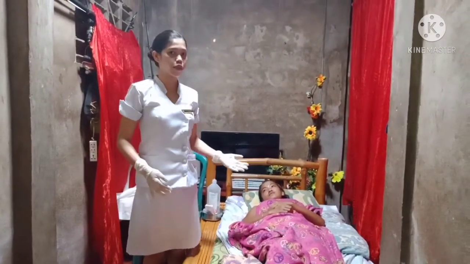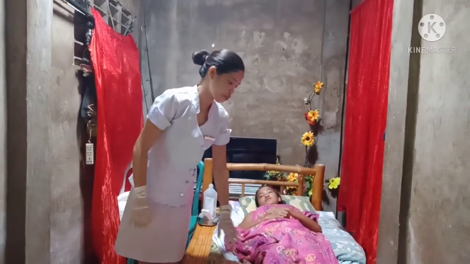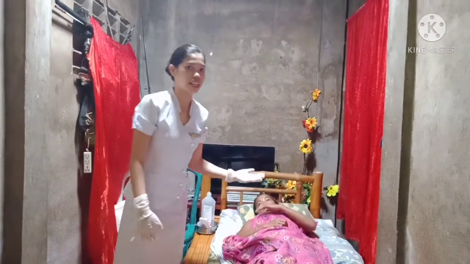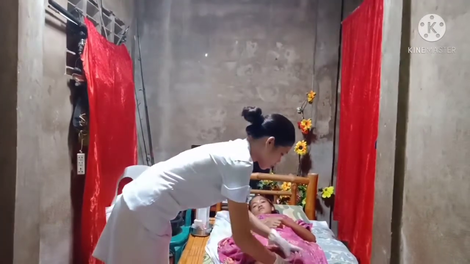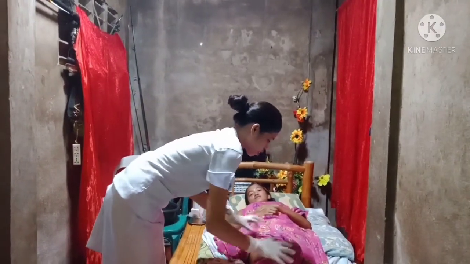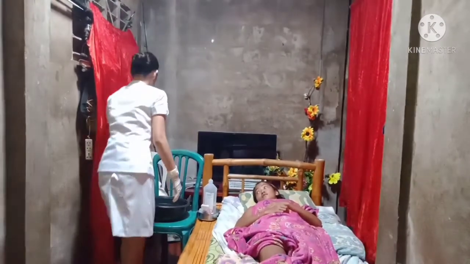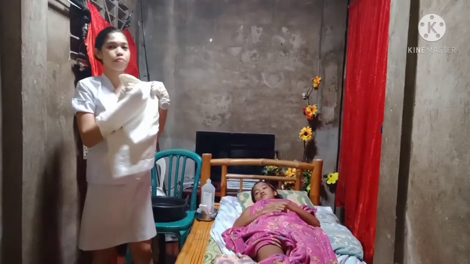Next, we have to expose the area covered with the compress and drape the client using the bath blanket. Draping provides privacy to the patient. So this is our bath blanket.